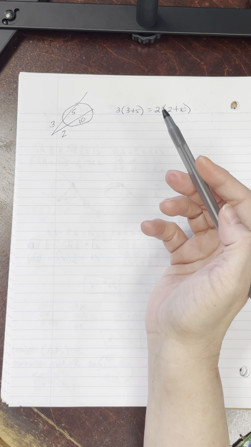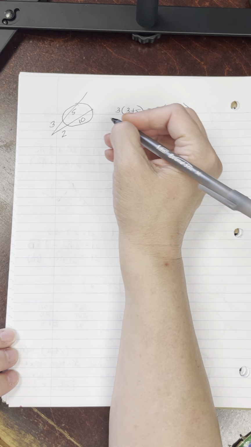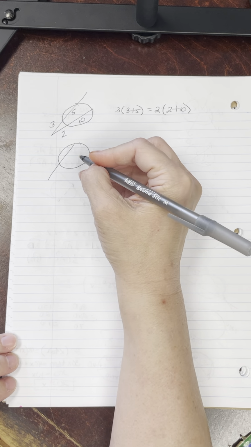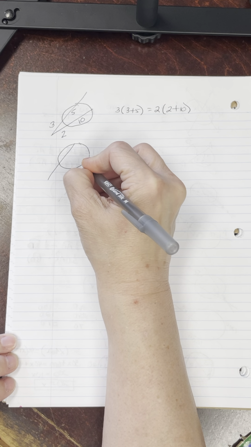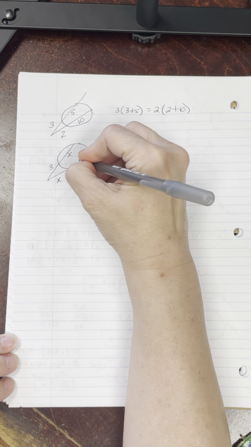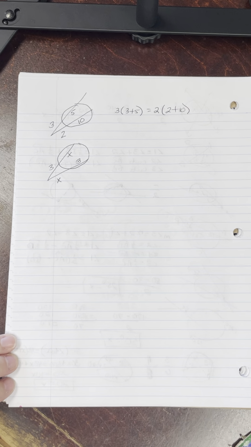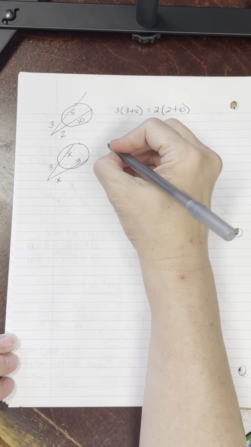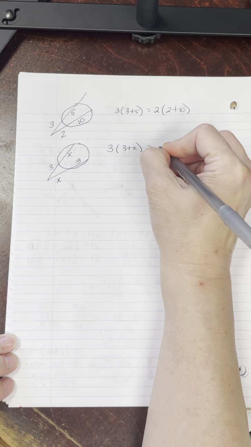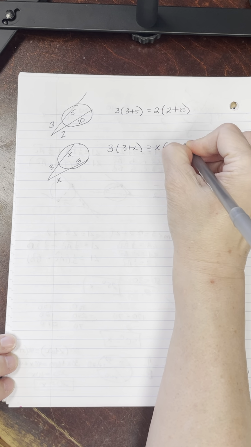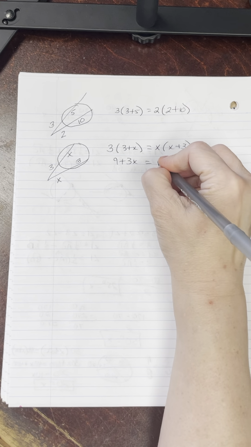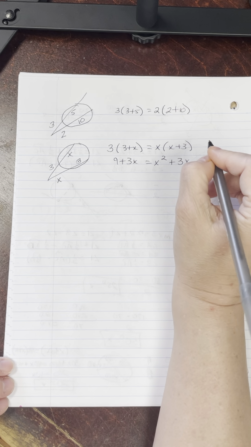In example 10, on the bottom of 103, they ask you to solve a similar type problem. They're connecting to the outside. This is x, this is 3, this is x, and this is 3. So following the rule, we take the outside part, 3. We multiply it with the sum of the entire line, and that will equal the outside piece times the sum of the entire line, and distribute. 9 plus 3x equals x squared plus 3x.